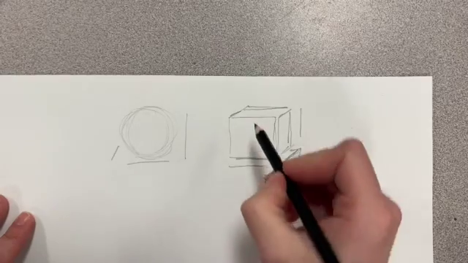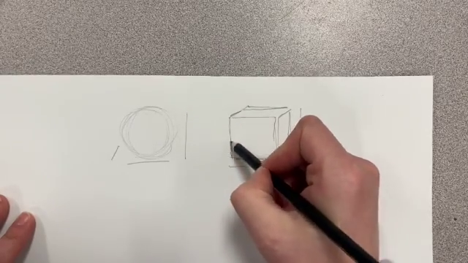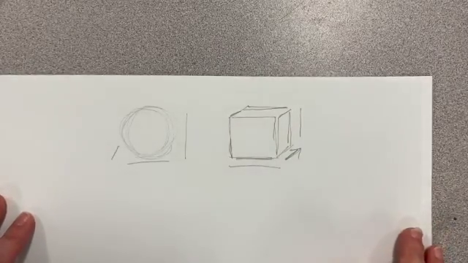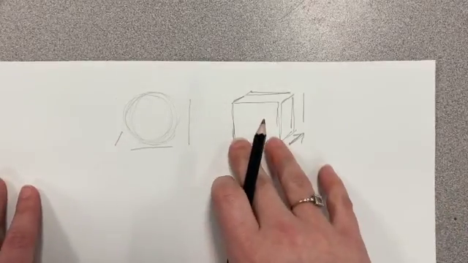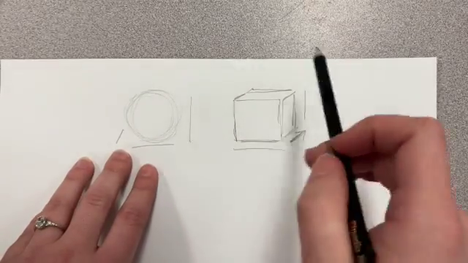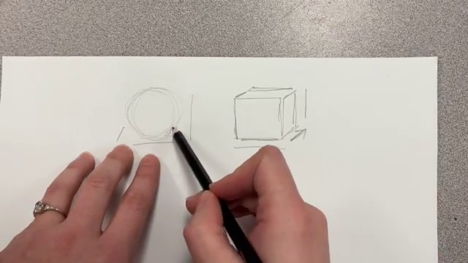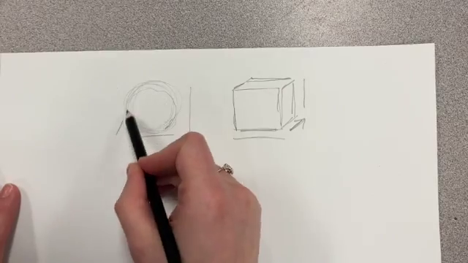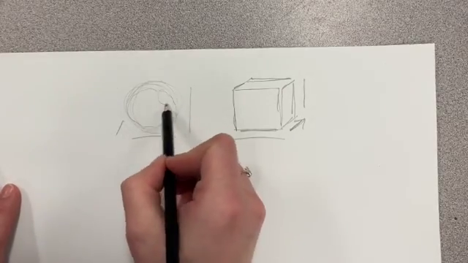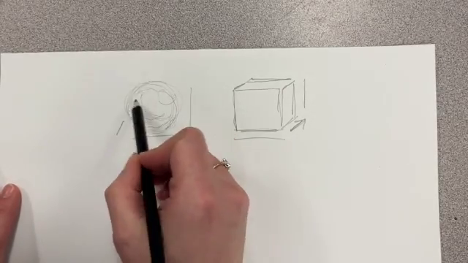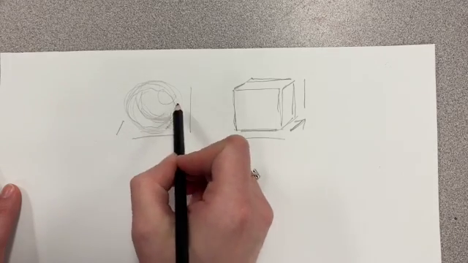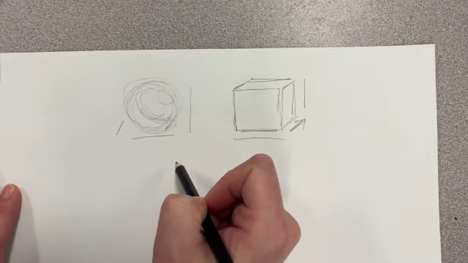We're making them look three-dimensional using a couple of different tricks, right? And there is a 3D form that corresponds with every single 2D shape. So for example, we have a circle that's 2D, but then if we shade it in a certain way to make it look 3D, then we have a 3D sphere, right?